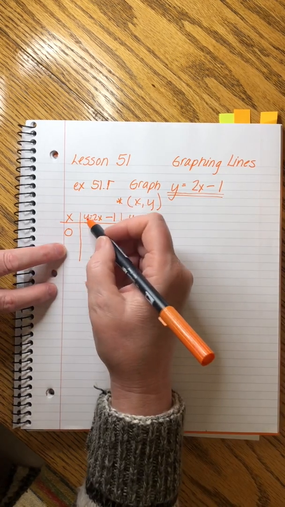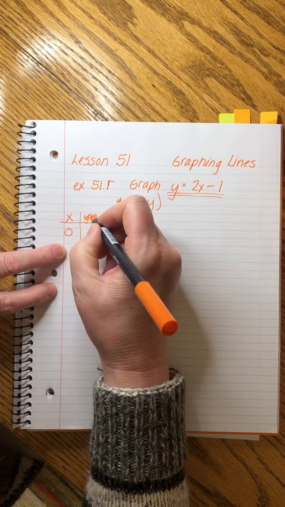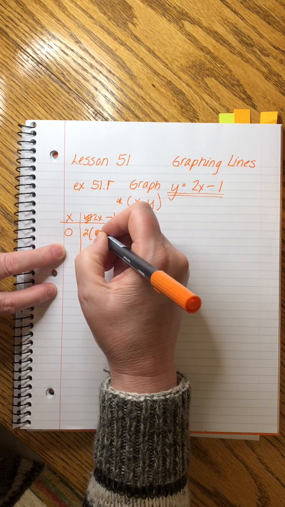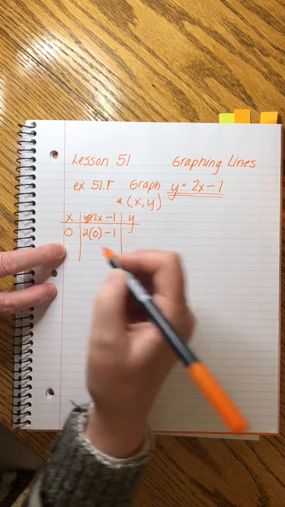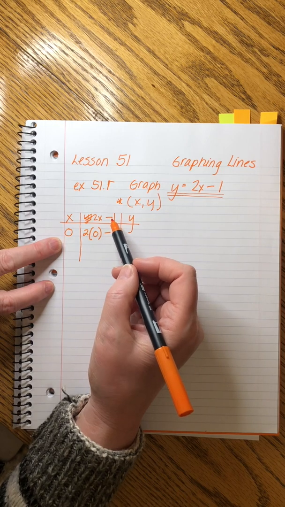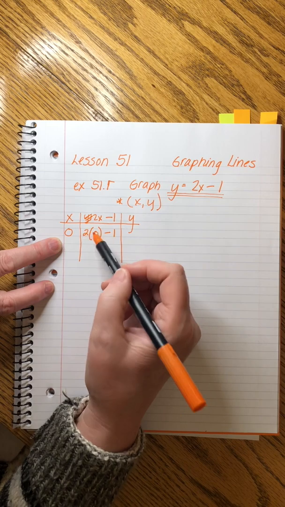So now what we do is we write it in here. And I'm going to ignore the y equals part, and I'm just going to do 2, and plug in the 0, minus 1. This is just like those problems we've done where it says evaluate 2x minus 1 if x equals 0. That's exactly what John was preparing us to do, is make this chart.